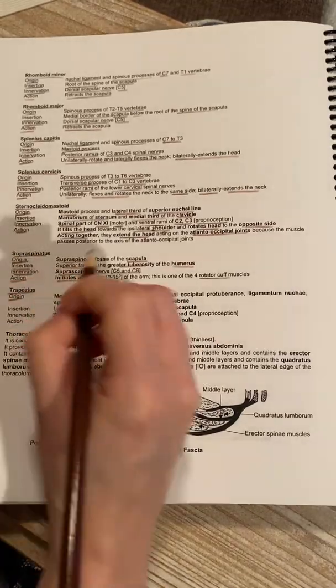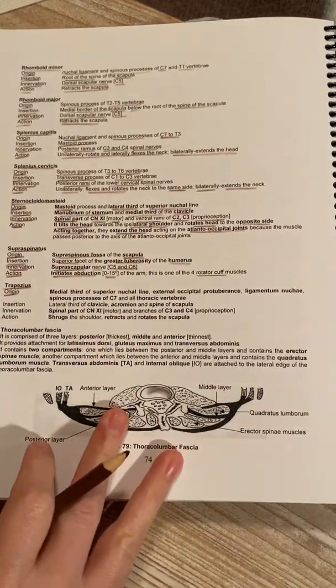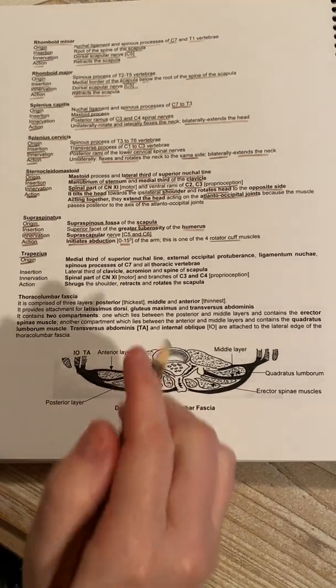Trapezius, origin. This is a big one. Let's make sure it's in view. There we go.